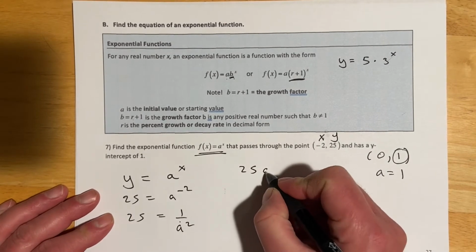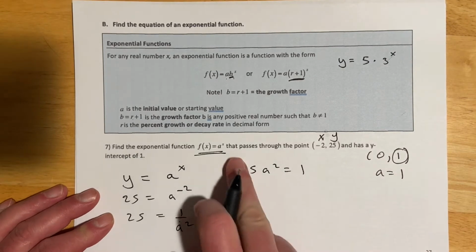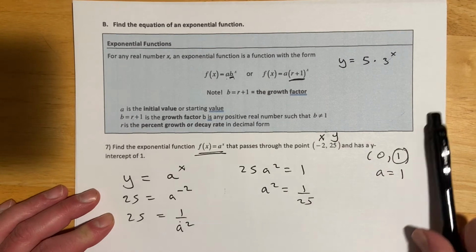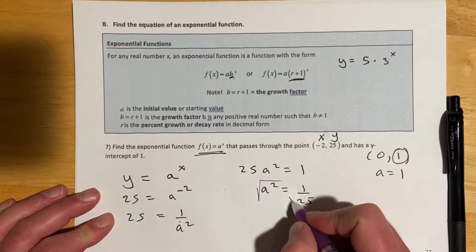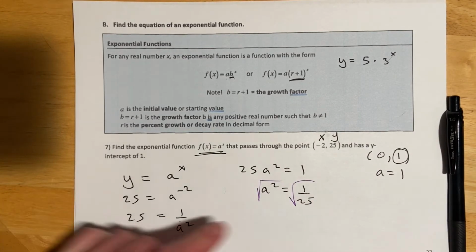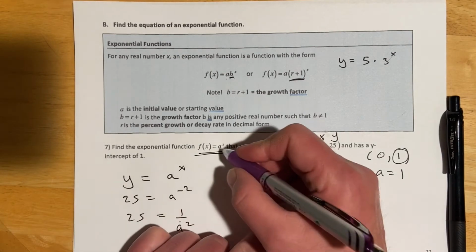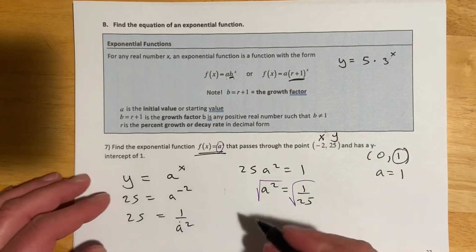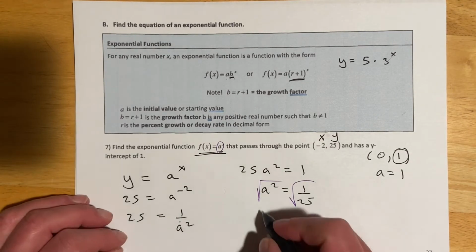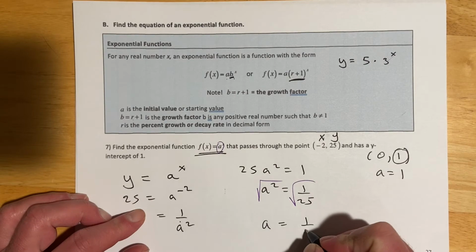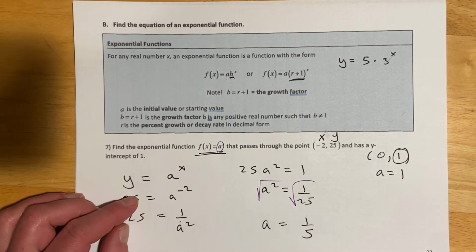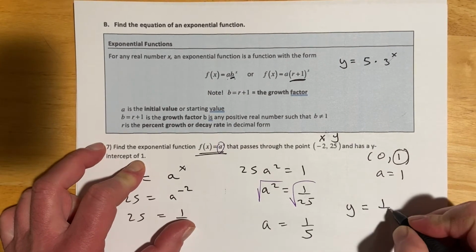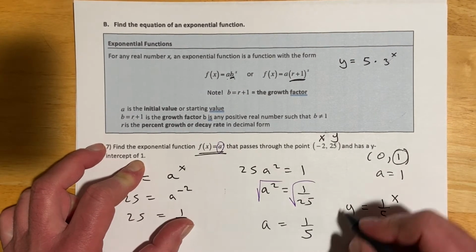So it'll give me 25a squared equals 1. And then divide out the 25: a squared equals 1 over 25. And then I can root both sides. I'm not going to do a plus or minus there because this is the base of an exponential, and the base of an exponential has to be greater than 0, not 1. So a is 1/5. And so to write my answer, this will be y equals (1/5) to the x.